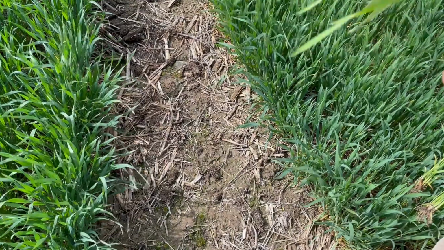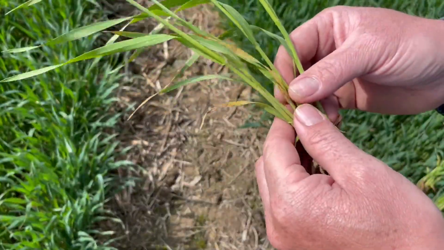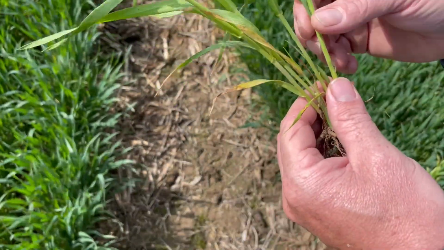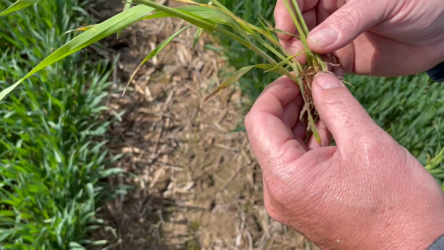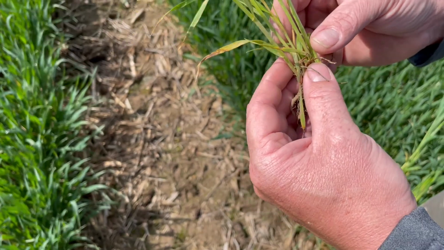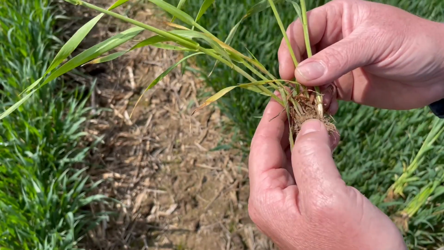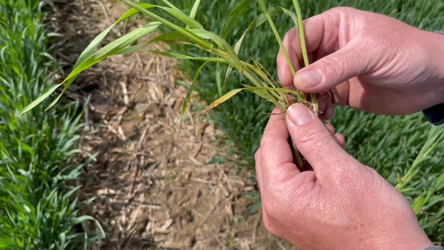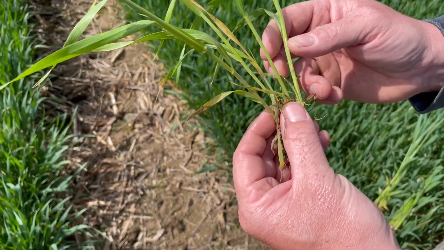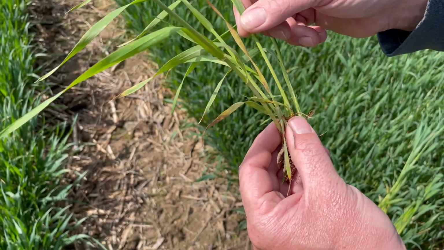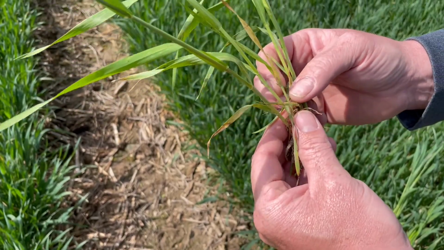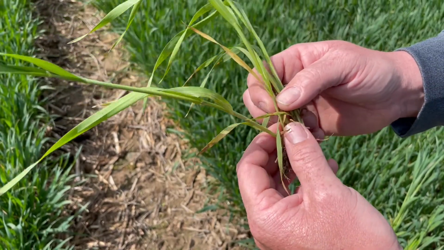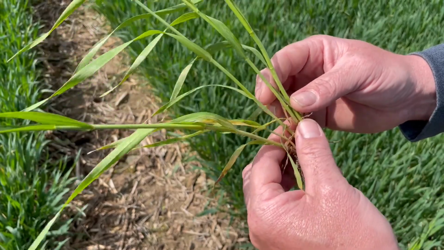Okay, so we've pulled some samples of some wheat from various locations at the NCRS, and what we'll do first is a tiller count and see what we have for tillering. This was later planted wheat, and this is all one plant, but we can see we have a few tillers emerging. I believe we have the main stem, 1, 2, 3 tillers, and we even have some smaller tillers down here that probably won't amount to anything as far as yield is concerned.